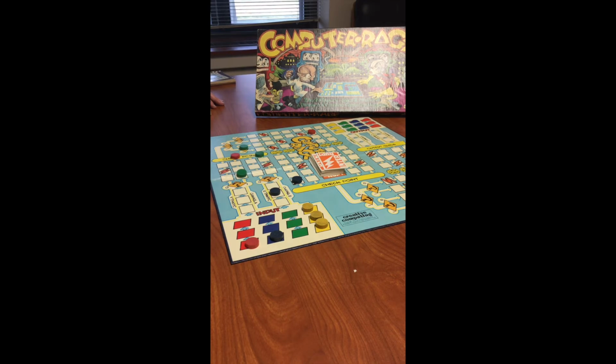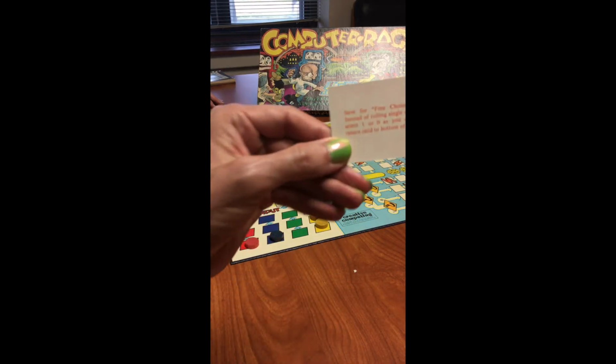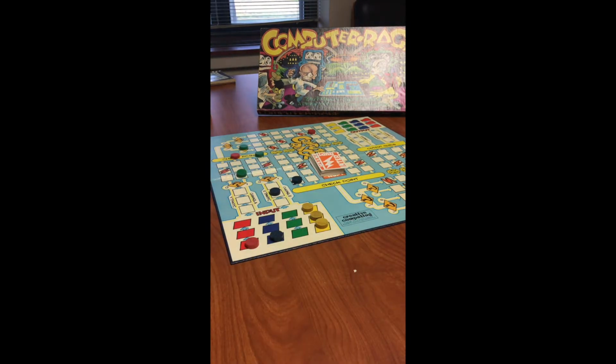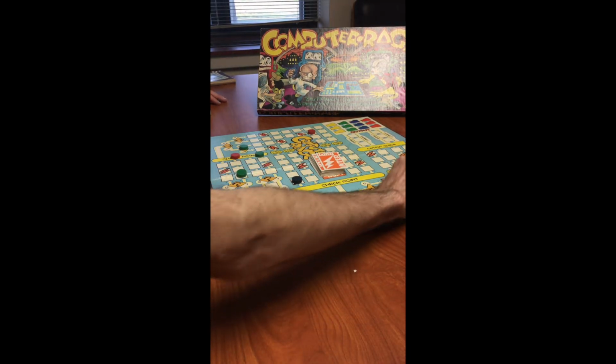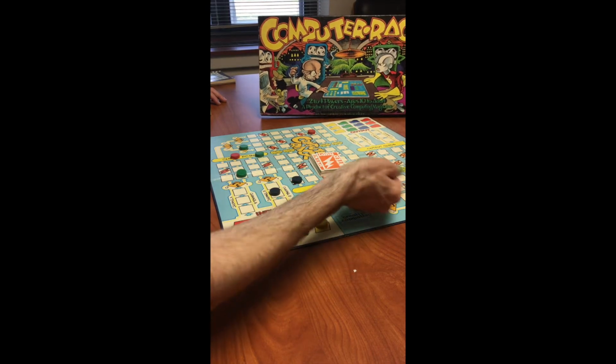Save for free choice decision. Instead of rolling a single die, you may select 1 or 0 as you choose. Then return card to bottom of deck. Okay. Do you want to show the camera? There's really no such thing as free choice in life. What a downer. All the software I develop has free will. All of my software, my games play themselves.